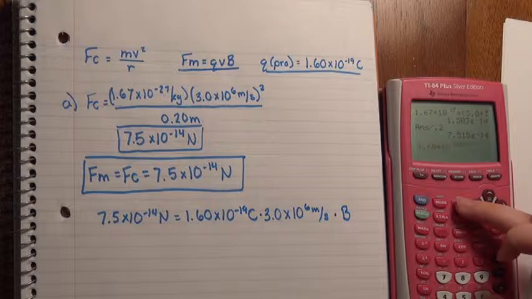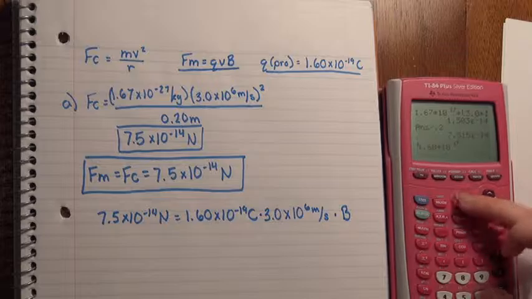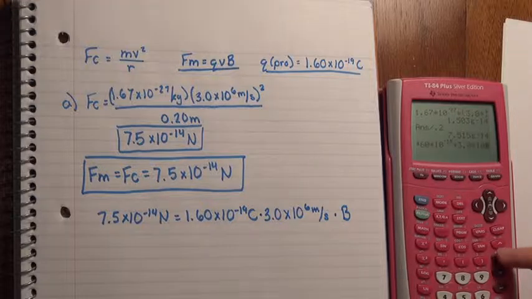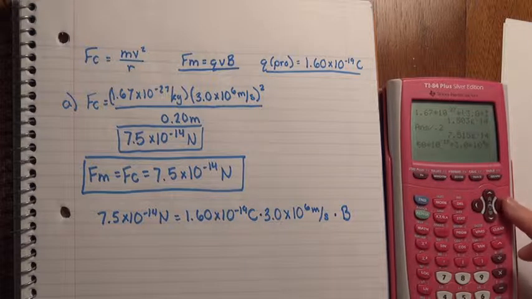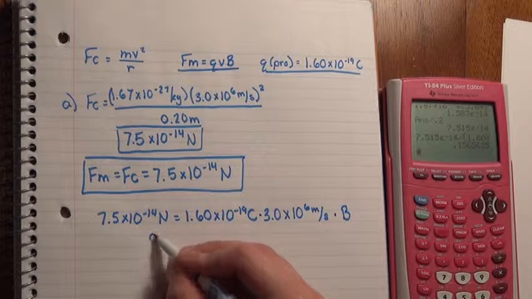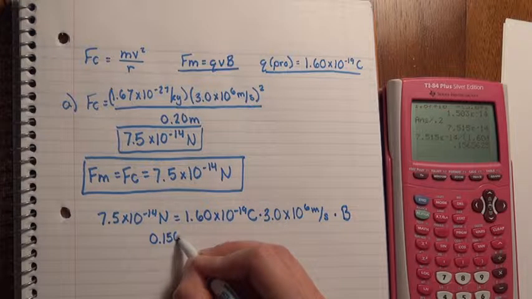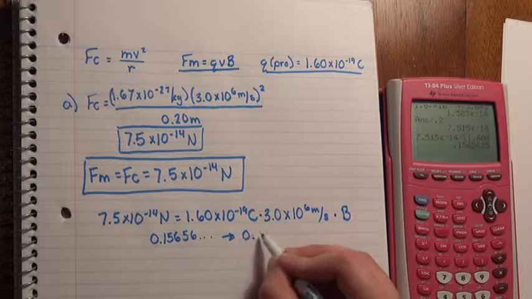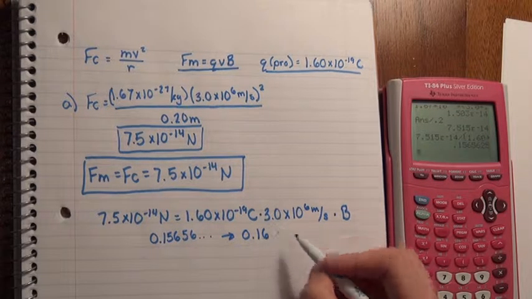I typed that in wrong. All right, let's try this again. 10 to the negative 19th times 3.0 times 10 to the 6th. That's better. And we are going to get 0.15656... Round that to 0.16.